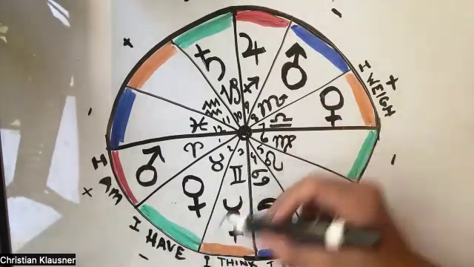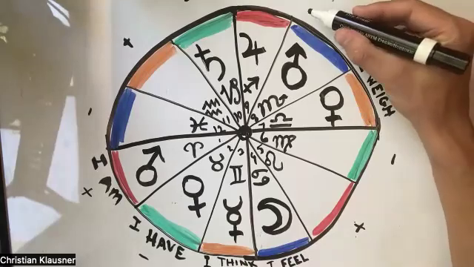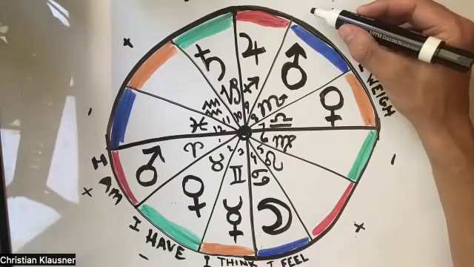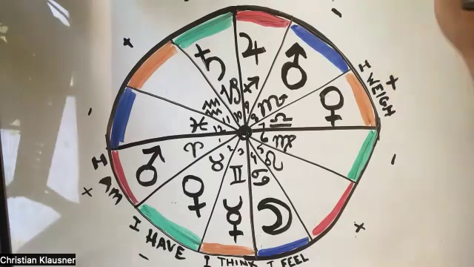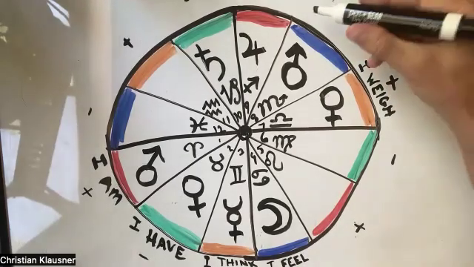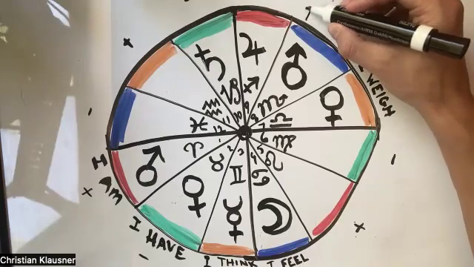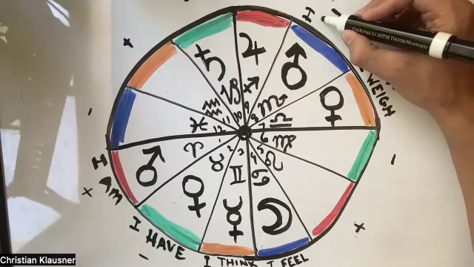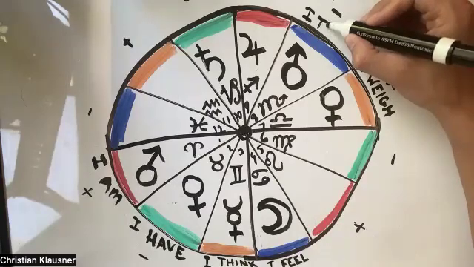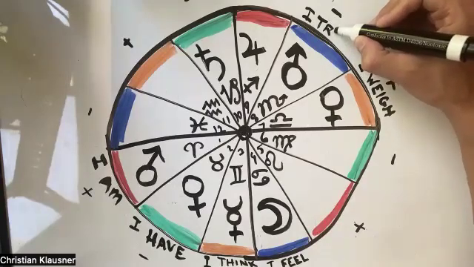By the way, opposite Taurus is Scorpio, which says, I transform. There's a few different key phrases, but I'm pretty sure it's I transform.